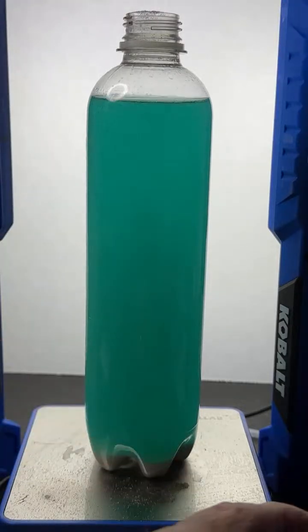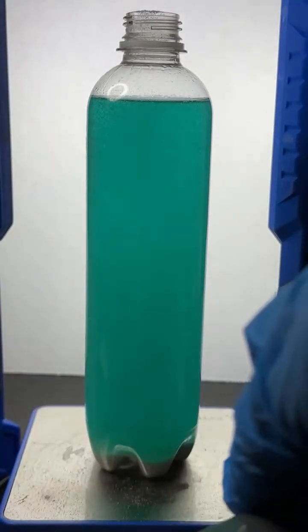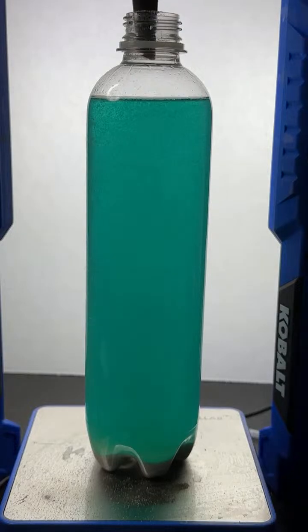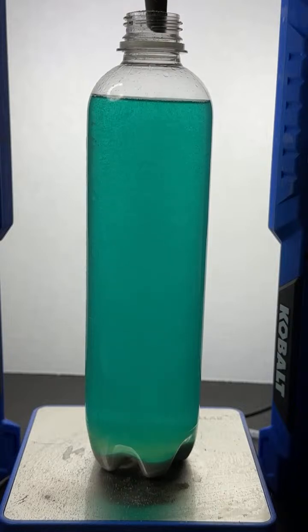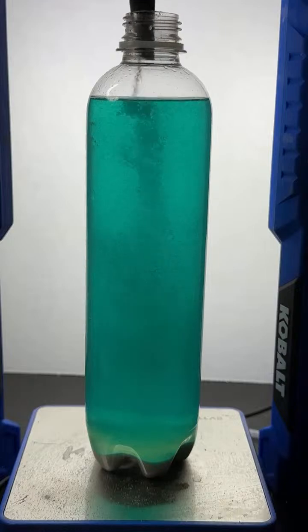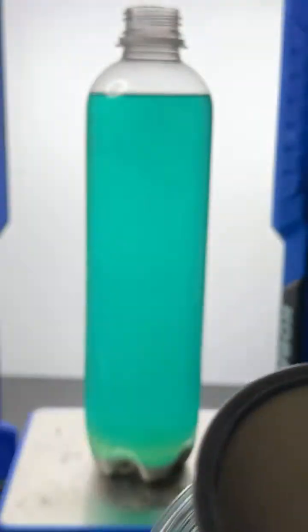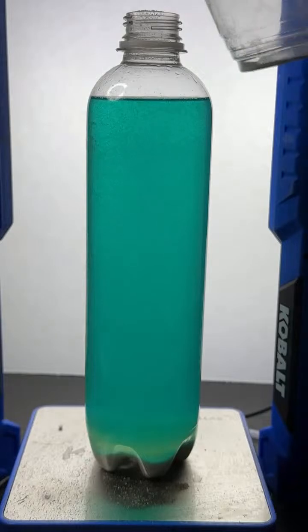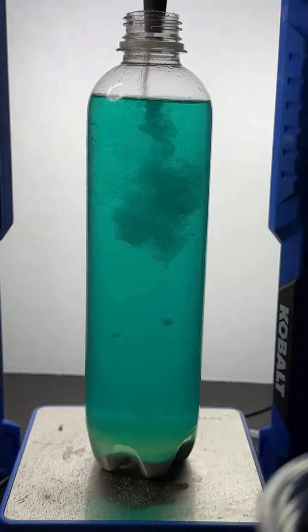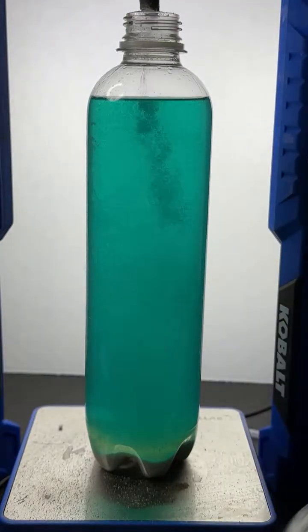Curses, some of this spilled. I got to get a little bit more in here. It's water, isopropyl alcohol, blue food dye, and yellow food dye. I just got a little bit of stuff spilled here. Hold on, let's get her in there. There we go. I think that's all of it. Okay, still didn't get it all in. It's getting blocked. We got to get all that in there. It's just the right amount of solid for the trick.